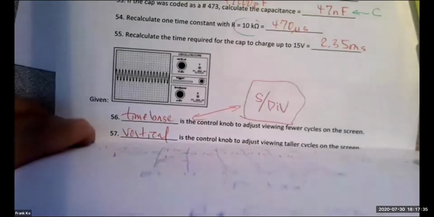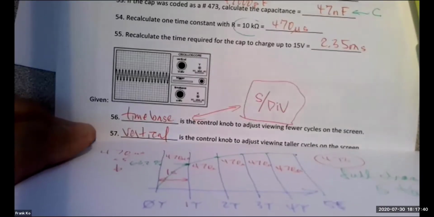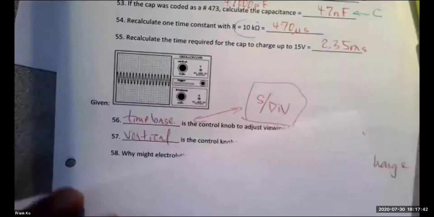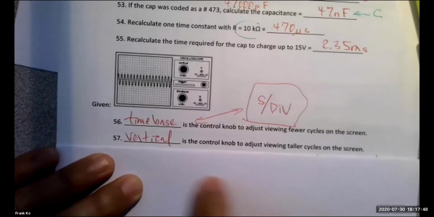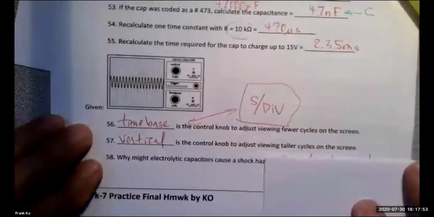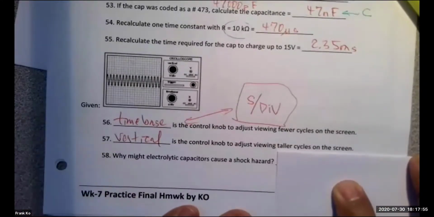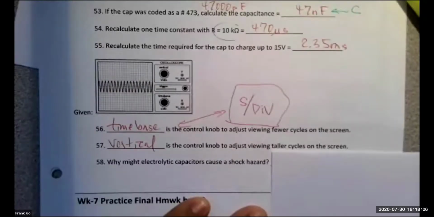The next question, why might electrolytic capacitors cause a shock hazard? The question would go to, let's take a look here, Ryan. How would electrolytic capacitors cause a shock hazard? I said they could cause a shock hazard by continuing to give off voltage after the power source has been shut off. That is precisely what would happen.